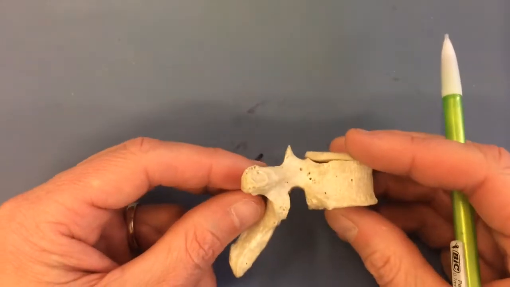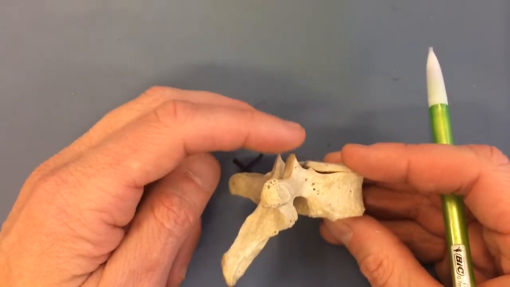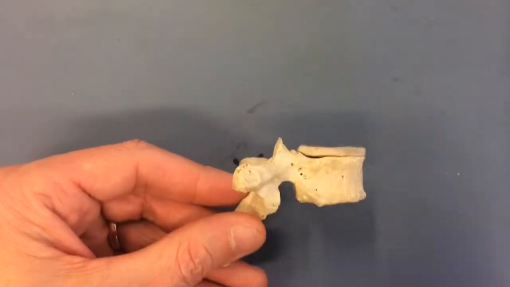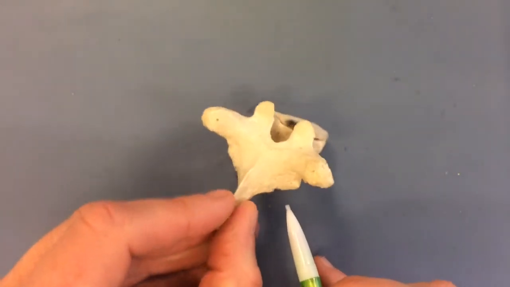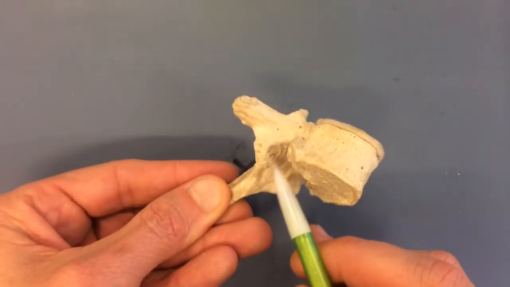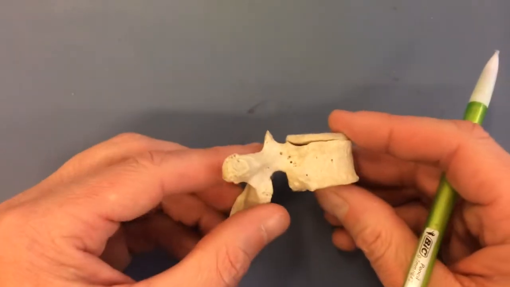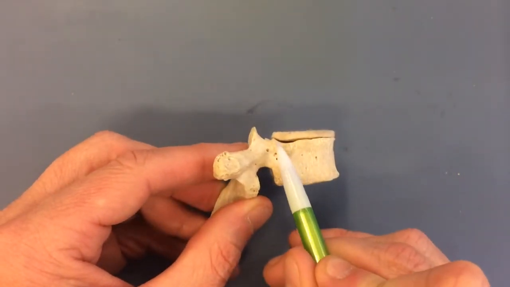Superior articular process, I'm going to turn it sideways. Here's the upper ears. Superior articular process. And then inferior articular process. That's these guys right there and right there. You can see the smooth area right there. Superior demifacet for head of rib. That's this little cutout right there.